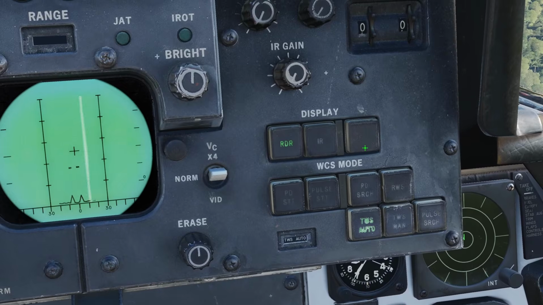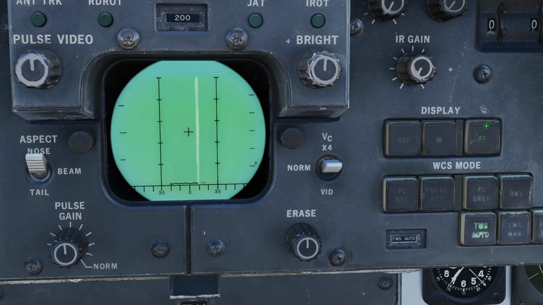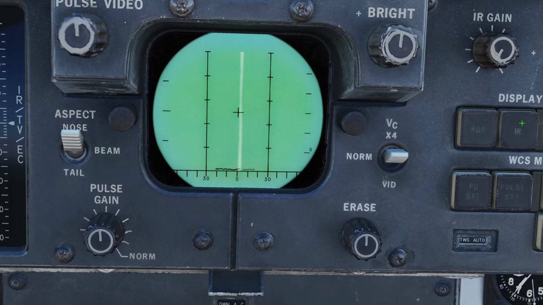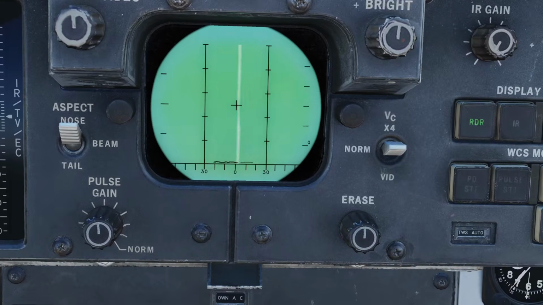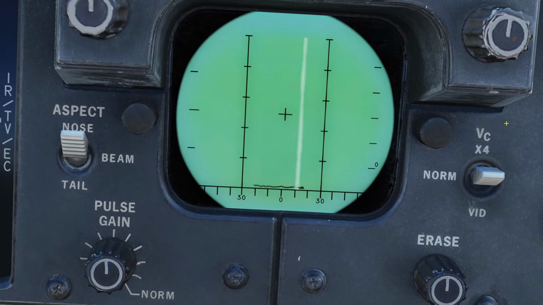When you hold down the IFF button, which is this, if it detects the targets are friendlies, then it'll show 2 bars above and below the target. As you can see, these are both being marked as friendlies.